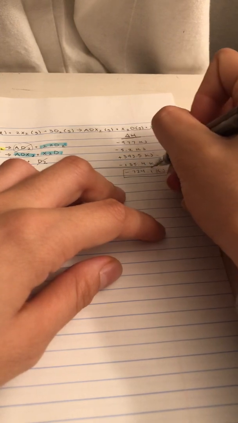Alright, and that is our overall delta H value in kilojoules.